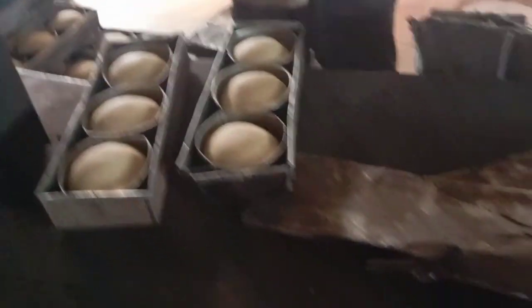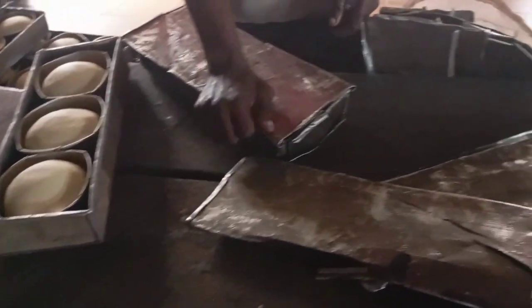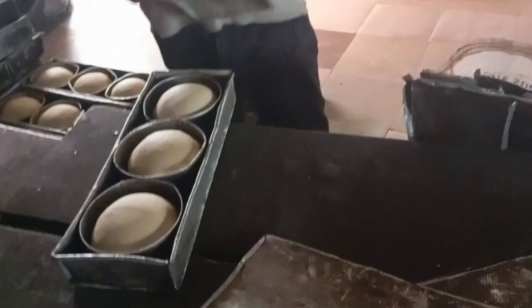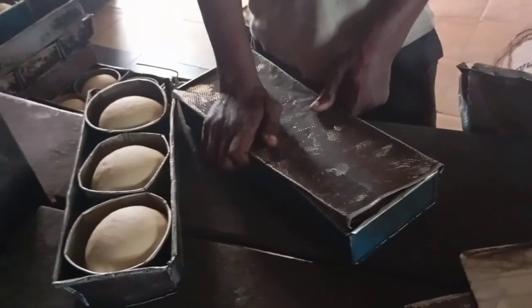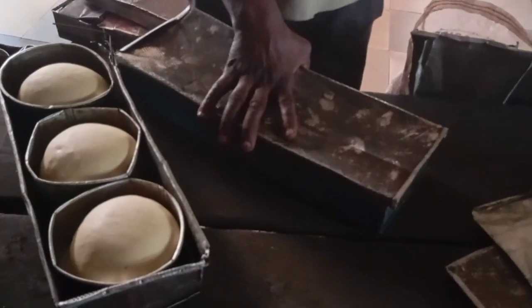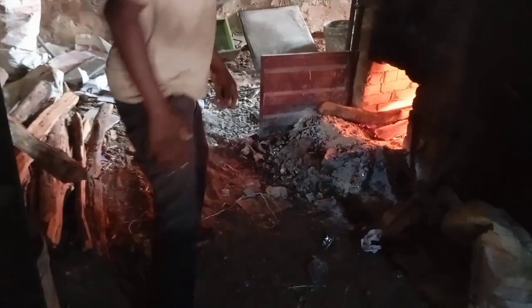Next process is the covering of the dough in the pan. To do that, grab the cover and press it down this way to cover the pan. Now, after covering, we'll transfer this to our coal oven and begin to bake. I'll be introducing you to the coal oven. That is what we are going to be using for this bread production.